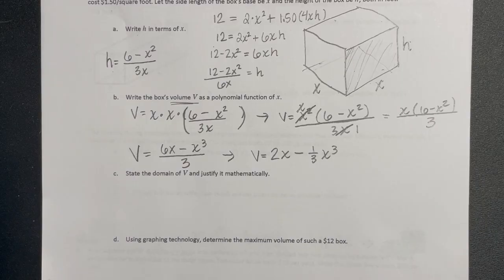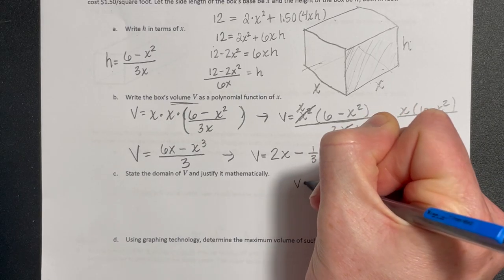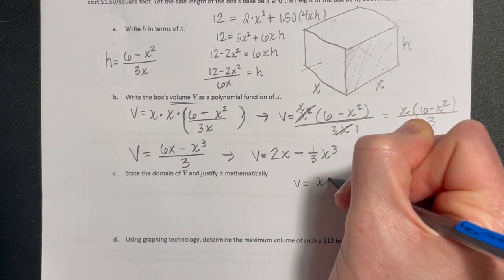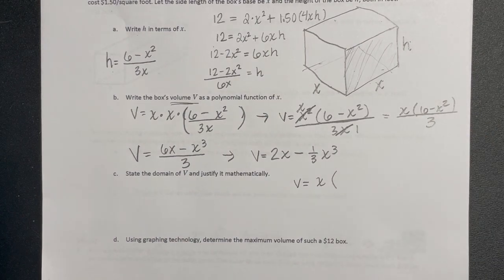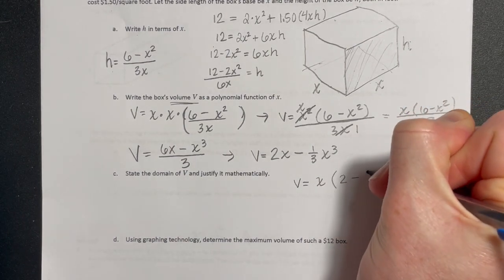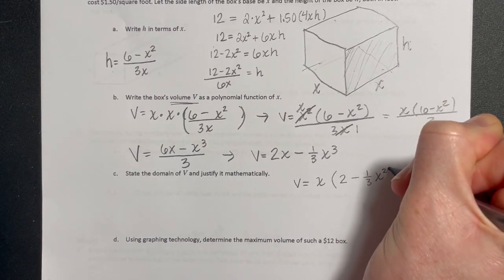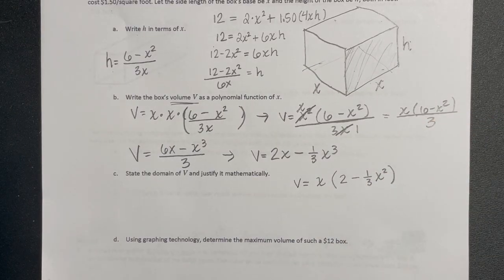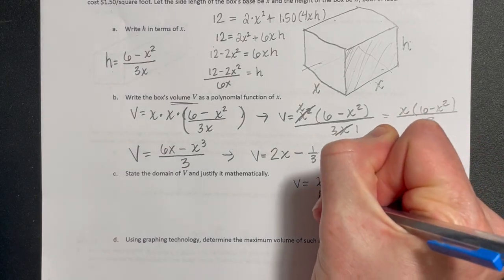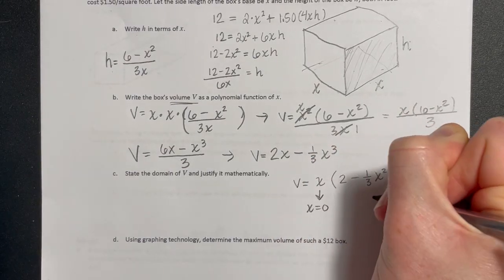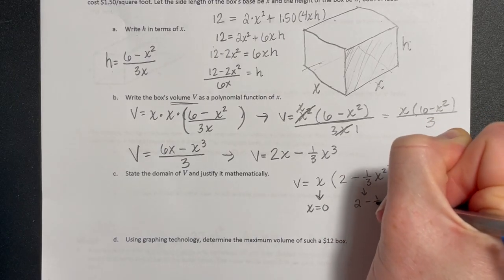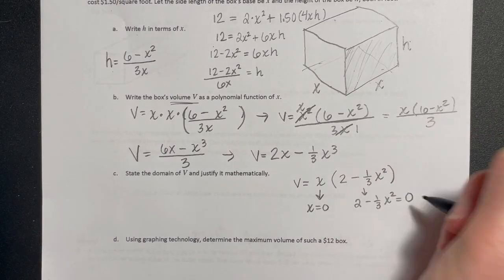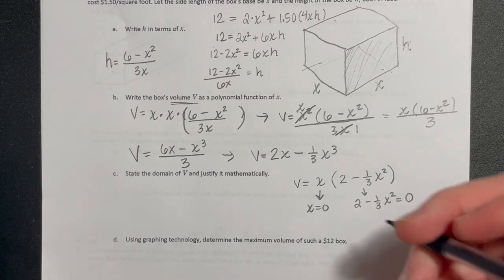That has a domain. We would need to write this in factored form to get this domain. And this is not one that's going to factor nicely. So as we look at this, I'm going to take volume is equal to x times, I'm pulling that x out to factor out, and make 2 minus 1/3 x squared. That's still not pretty, but it is at least a factorization where I know x equals 0, and then 2 minus 1/3 x squared could equal 0 as well. We just have to do some algebra to solve that out.